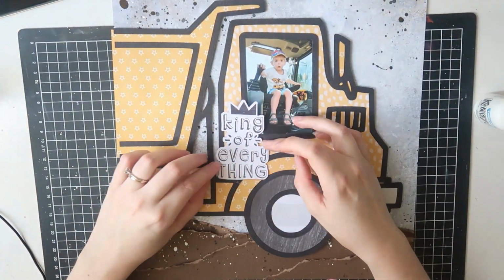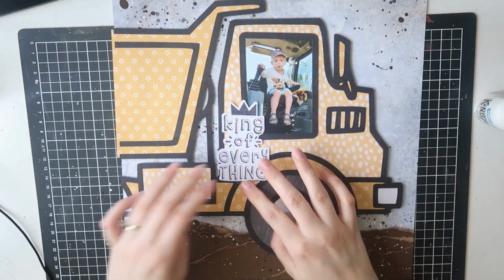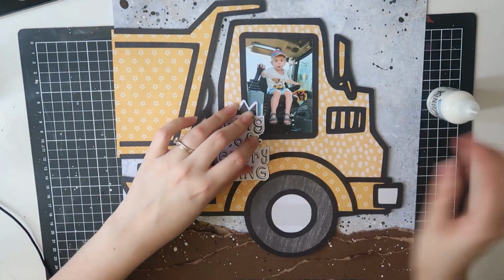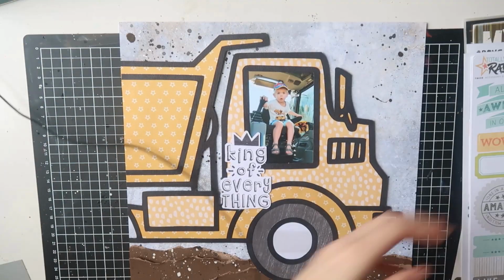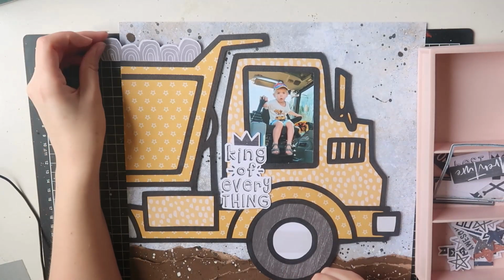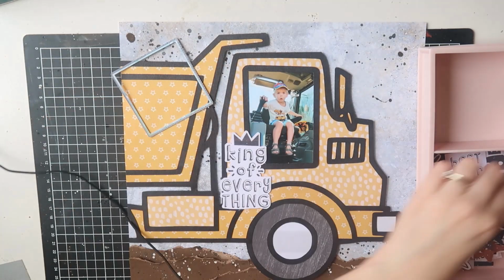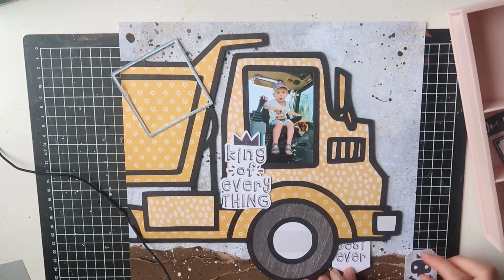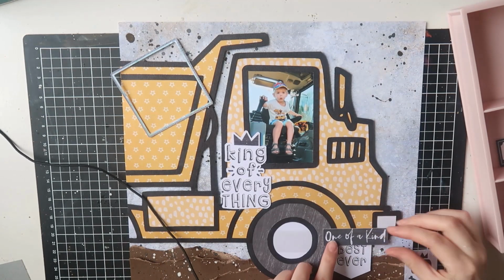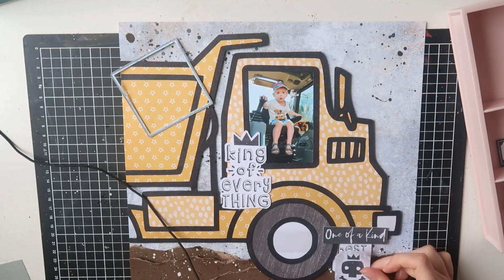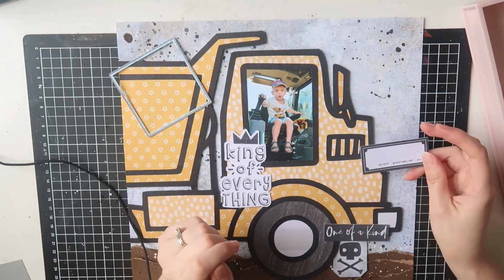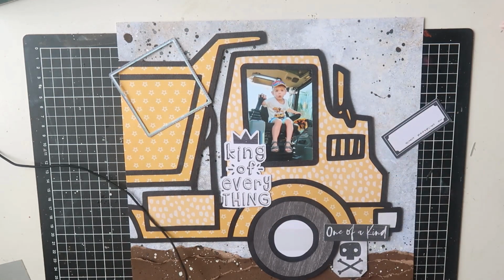This layout obviously doesn't need much. I actually did toy with the idea of not embellishing it, but I do find a few little ones that I quite like. So I'm going to use the Boys Rule Collection ephemera from Cocoa Vanilla Studio. And I love that King of Everything title. I just thought it was perfect for, he's sitting up in the driver's seat and he was the king of the world this day. So I'm going to do 3 clusters. I'm going to do one down here beside the wheel, one near the title, and then one sort of in the top of the dump truck.